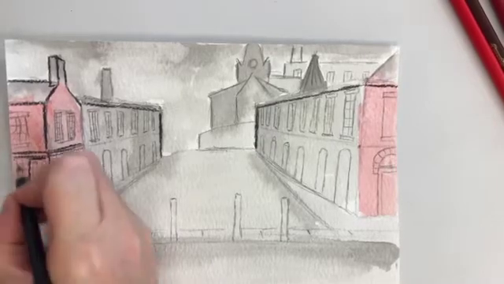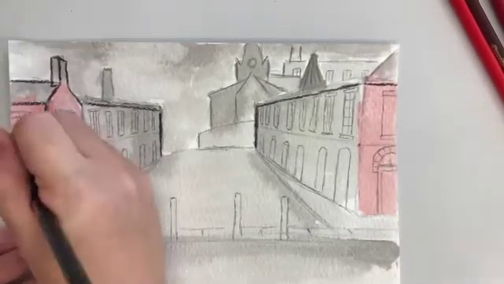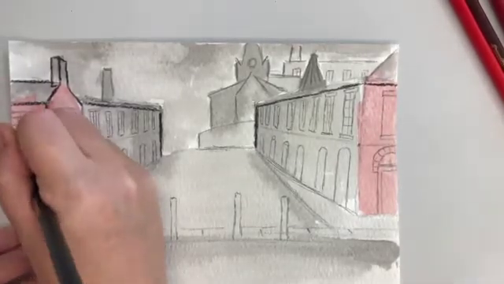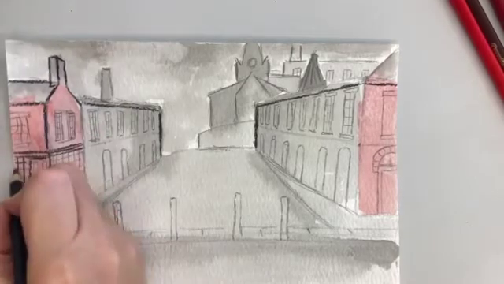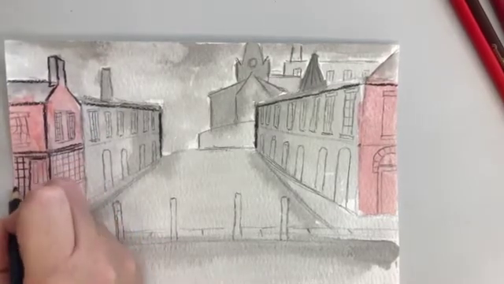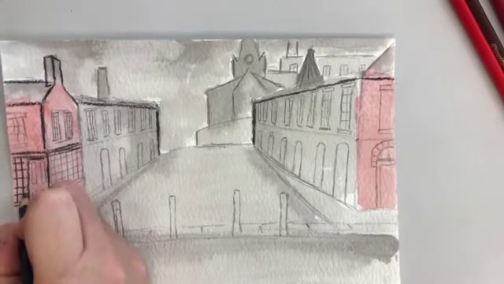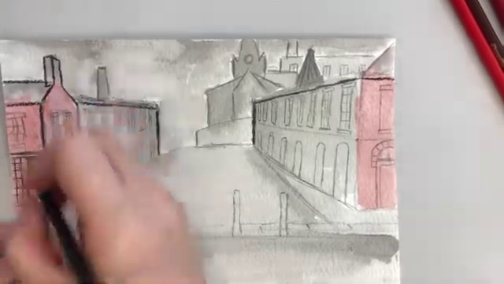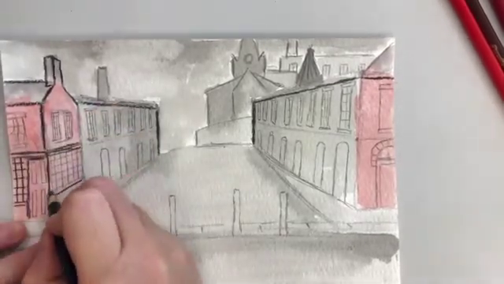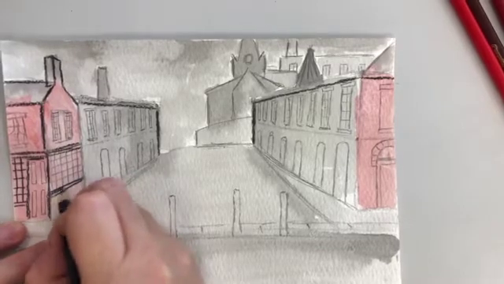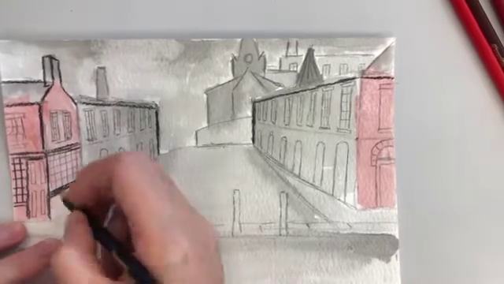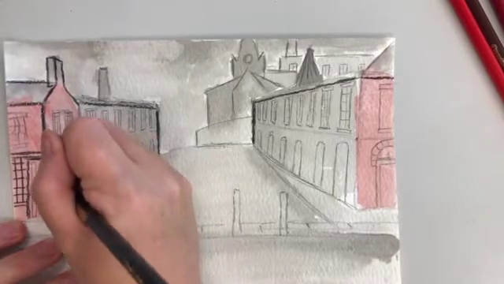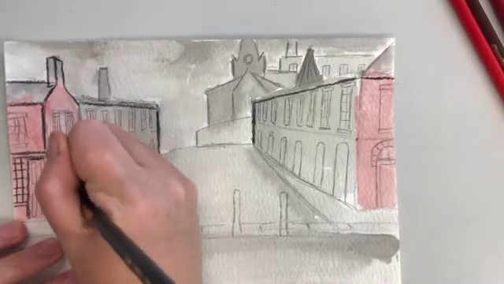Now, when I go over my window lines, I'm going to make sure my pencil is sharp, and I'm going to do these with a sharp, accurate pencil tip. Okay, so let's put in our window lines.